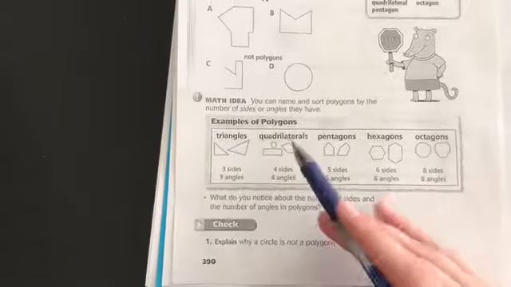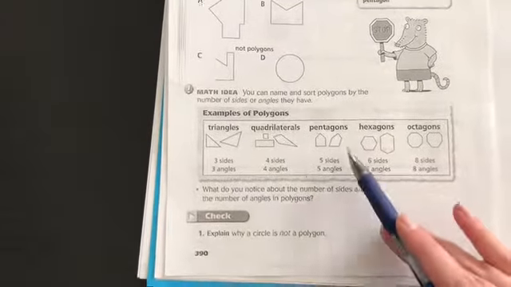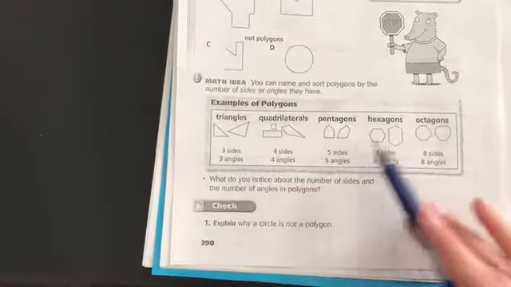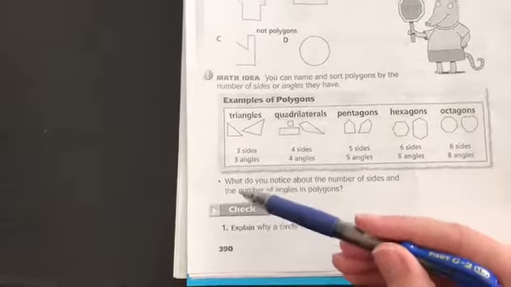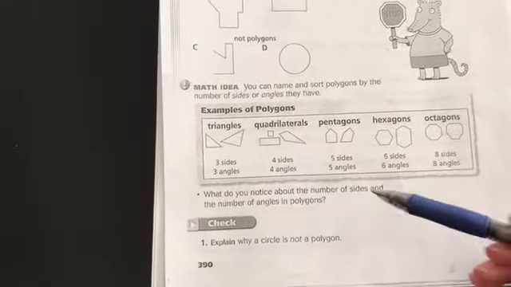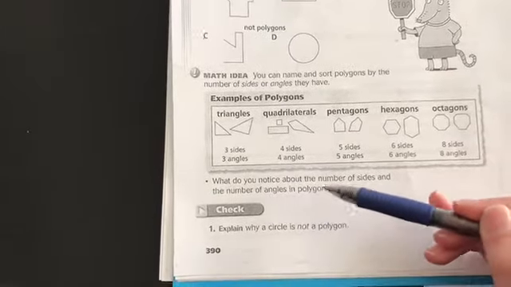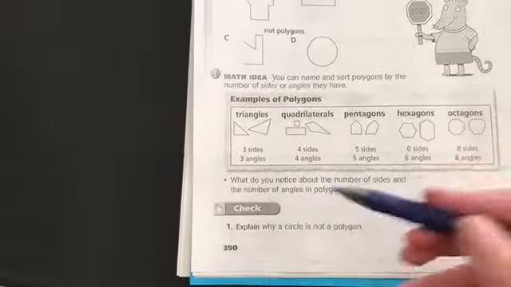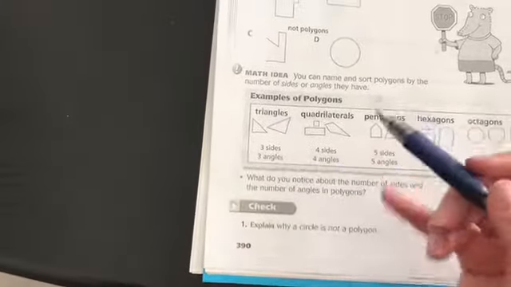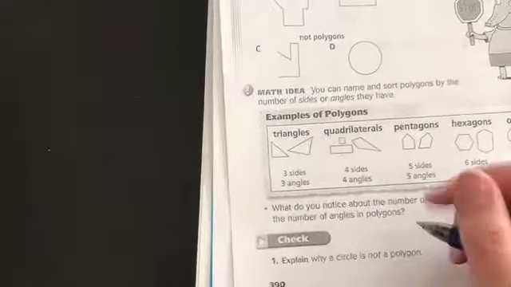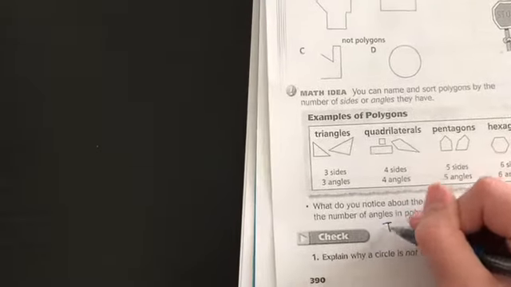Let's look down here. Now we have a similar little chart that shows us our different shapes. And here's our question. What do you notice about the number of sides and the number of angles in a polygon? Didn't we talk about this? The number of sides and the number of angles? Aren't they the same? Let's go ahead and say that they are equal to each other.